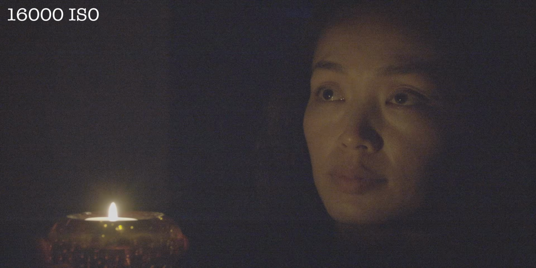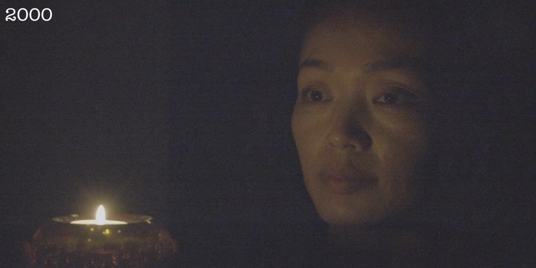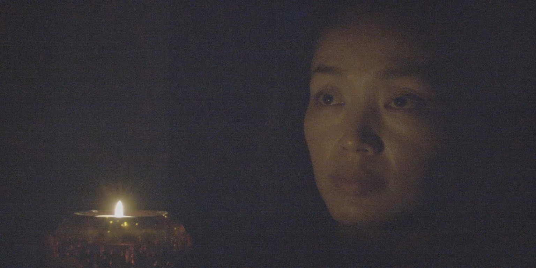Here's 16,000, and you can see it's getting very, very noisy here off the sensor. This is 20,000 ISO. And this is its maximum setting here. This is 25,600 ISO. So you can see, very, very noisy.